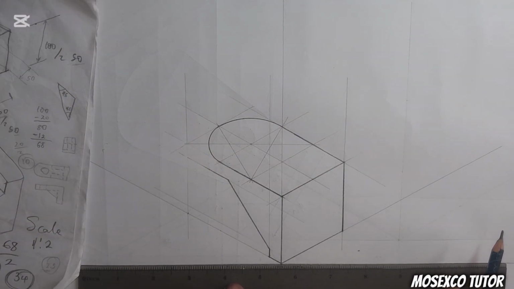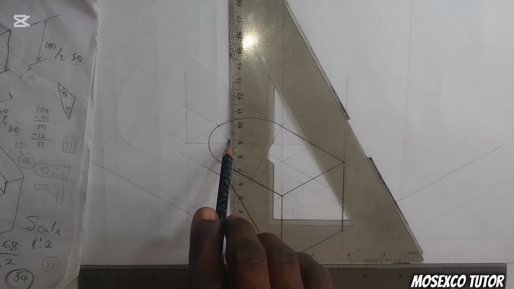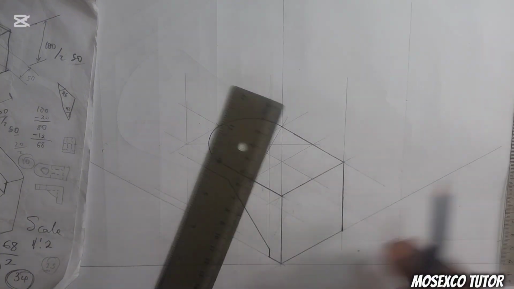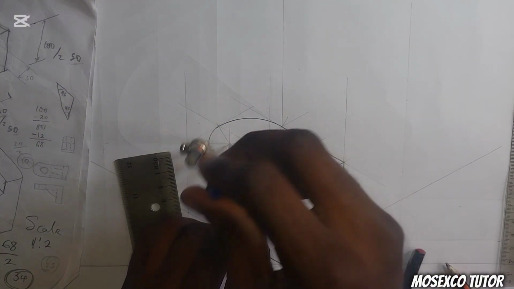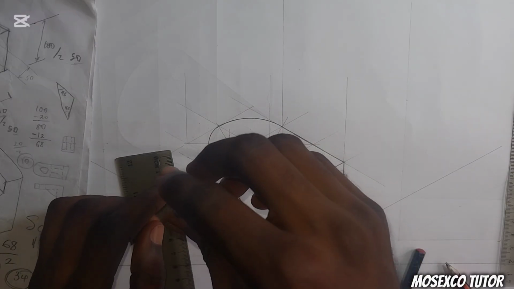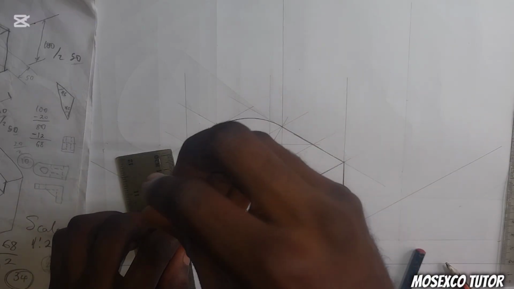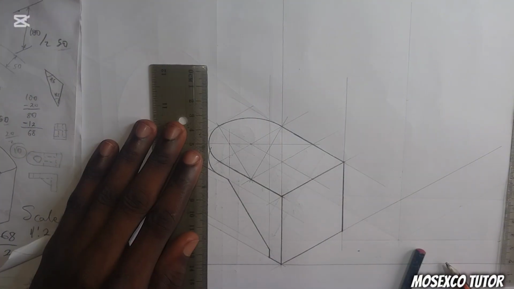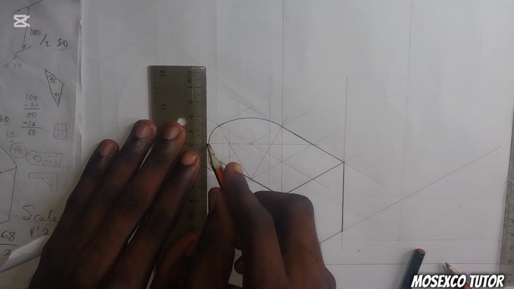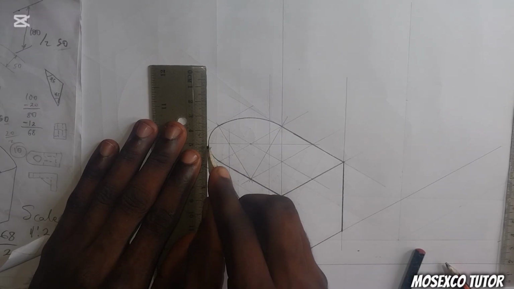So I get this smaller arc where the intersection of the shorter and the longer diagonal meets. I'm going to take 1 centimeter downwards from there. I first get it with my set square, and now I've gotten the point. With the same radius that I used for that small arc, I will draw this lower arc here. Now I will get a line tangential to the two.